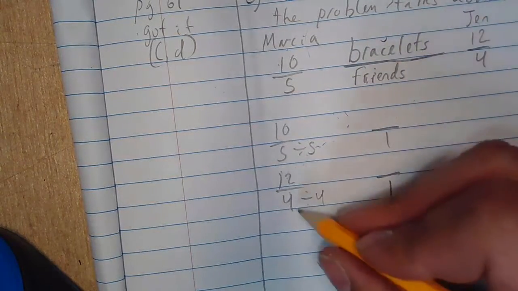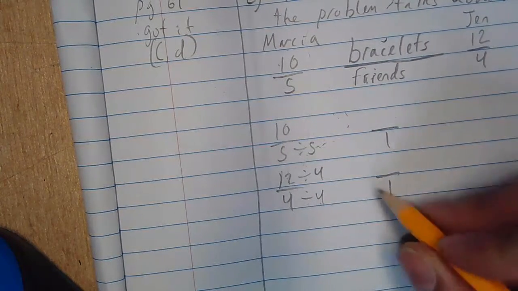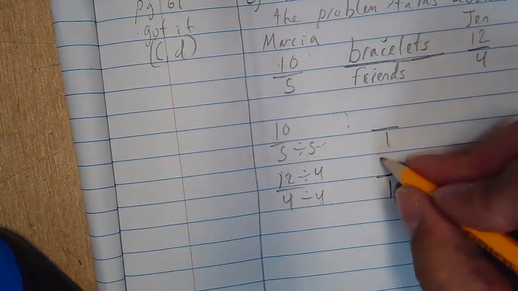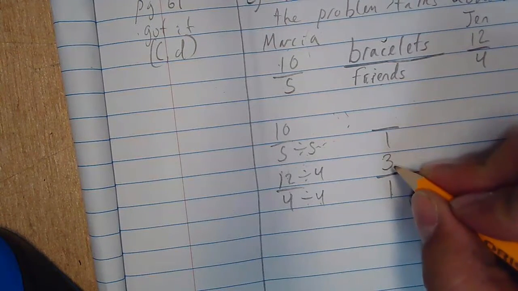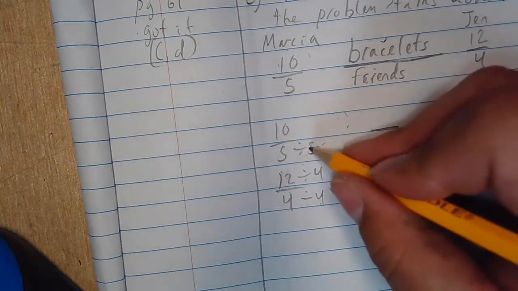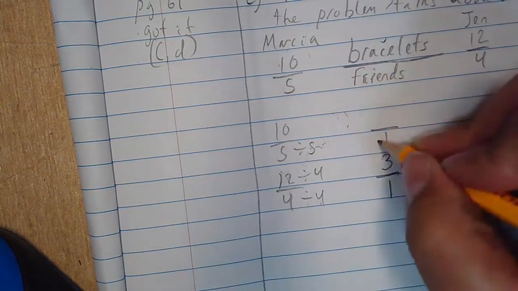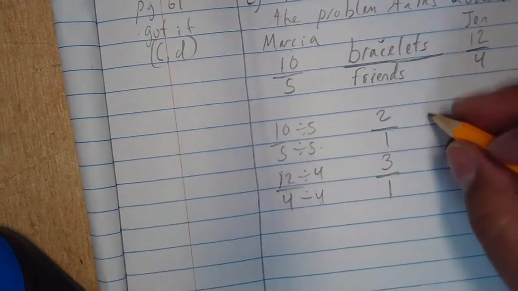Boom, boom, boom. I'm making 4 groups. Each group of 1. 4 groups of 3. That makes sense? Yeah. 4 groups of 3. And then 5 groups, right? Each group's going to have 1. Break this into 5 groups. Each group will have 2. Uh-oh.